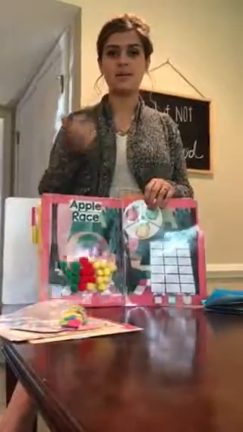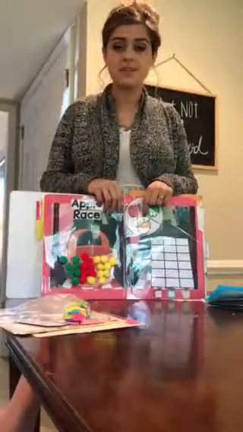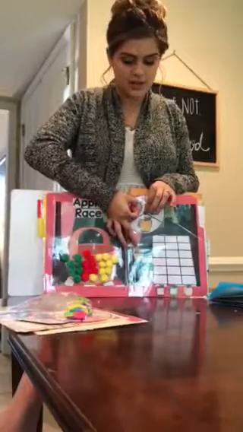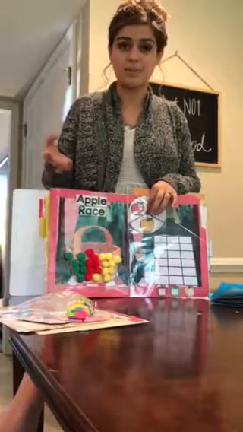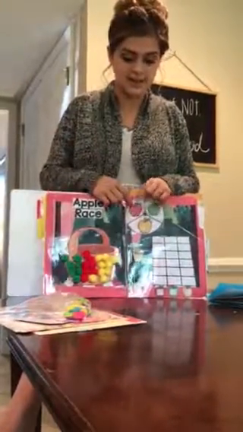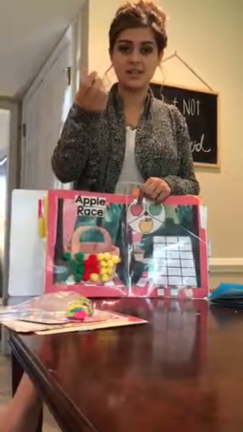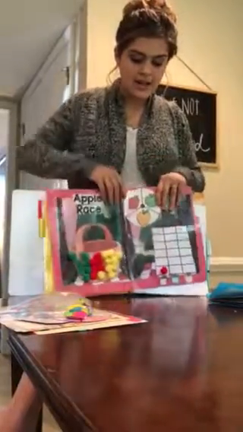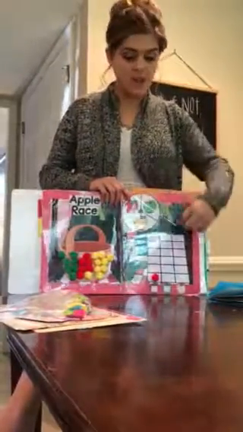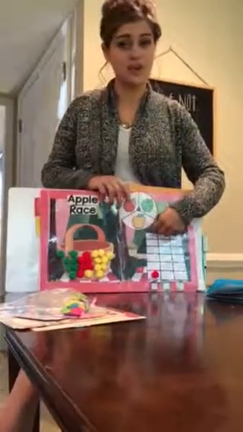So the students are going to be given a pencil and a paper clip. The paper clip is going to be placed under the pencil, and they're going to use their fingers to spin the paper clip, and wherever it lands, so let's say it lands on the red apple, they're going to take this red fuzzy in representation of the red apple and put it under the red apple section right here. And they're going to keep going with this until whatever apple reaches the top first.